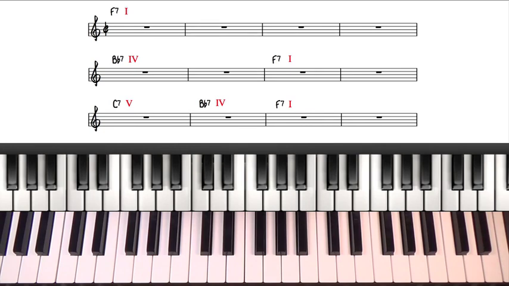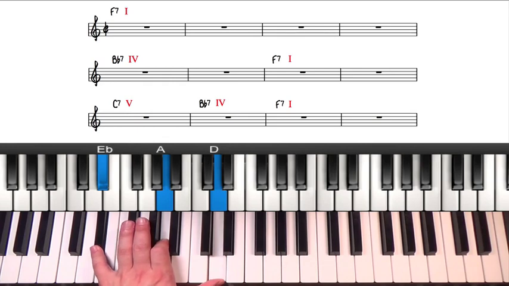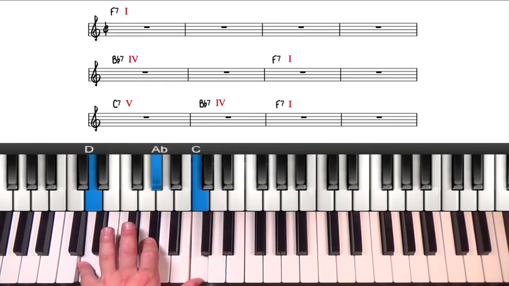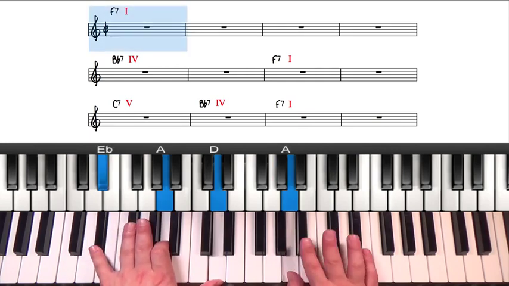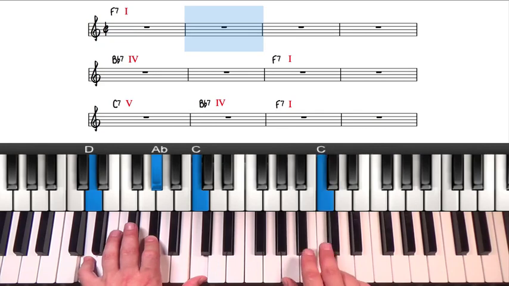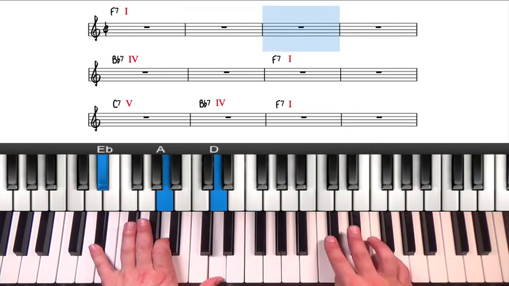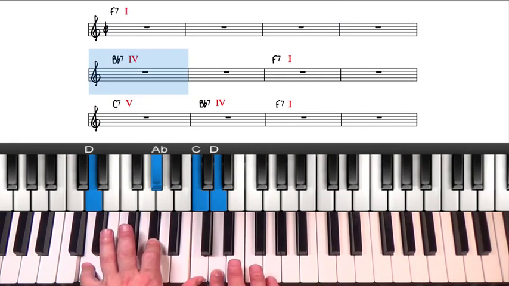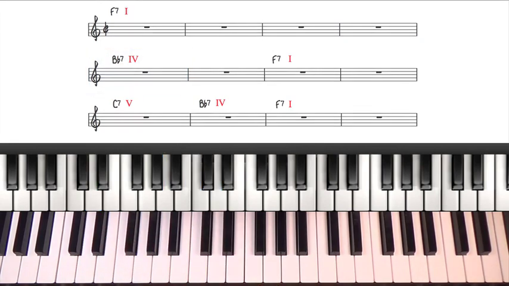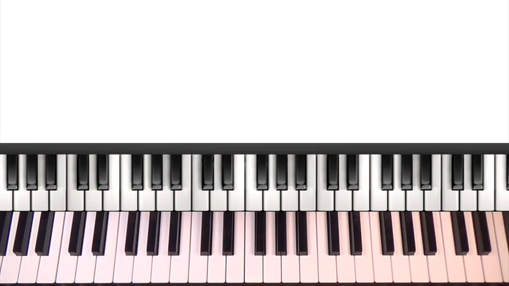If you are voice leading the chords correctly, you shouldn't need to look at what you're playing in your left hand. It should be a smooth motion. And you can see to get from this position down to here doesn't take a lot of movement. And this is exactly what we want to achieve, so it allows us to focus on our right hand.